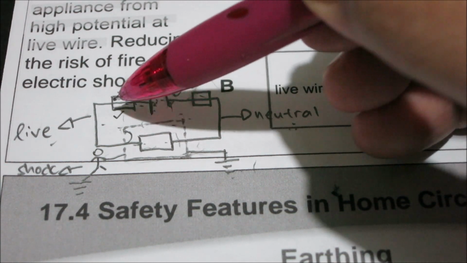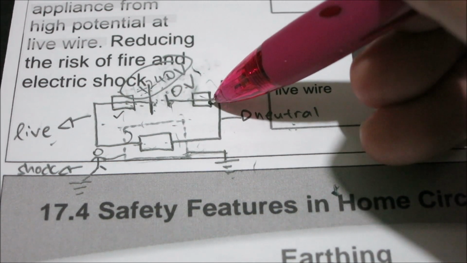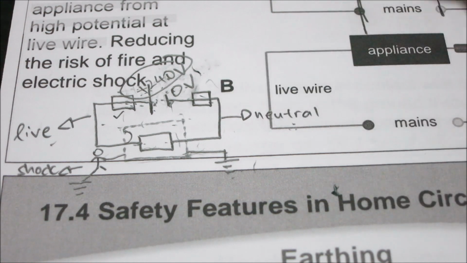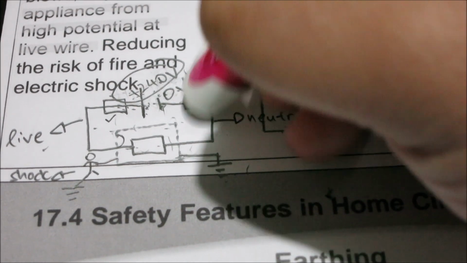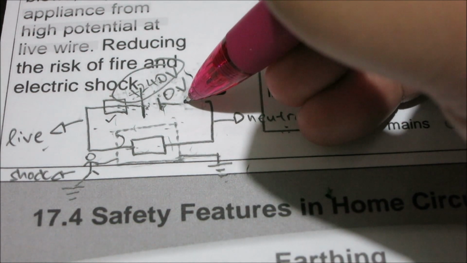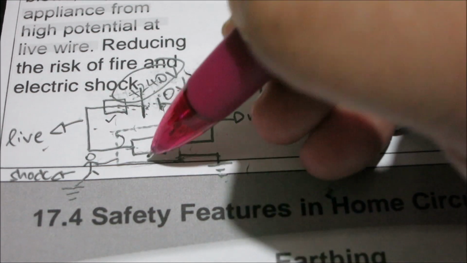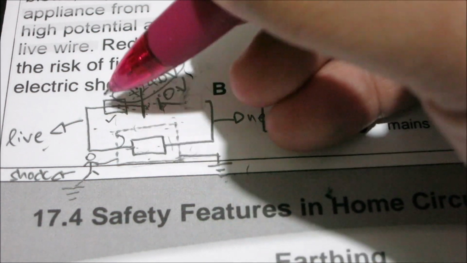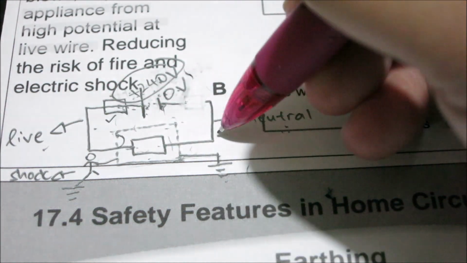Now, so why are fuses connected to the live wire instead of the neutral wire? Because in any case, whenever the fuse blows, be it on the neutral wire or on the live wire, you will have an open circuit. If it blows here, I have an open circuit here, the current cannot flow through, your equipment stops working. Even if the fuse is placed here, it blows, your equipment will stop working.